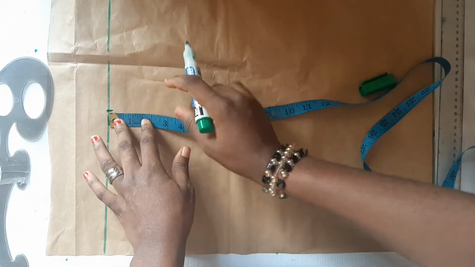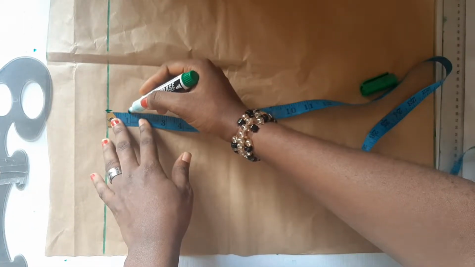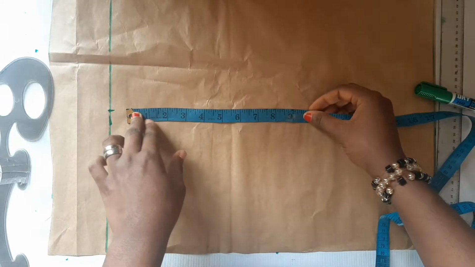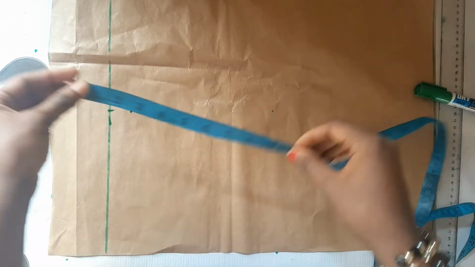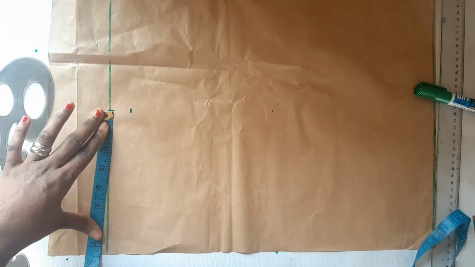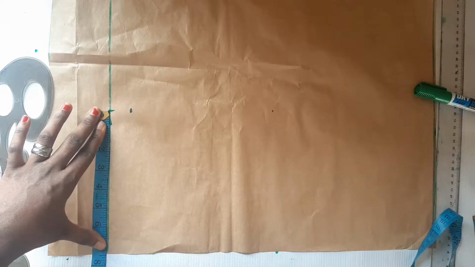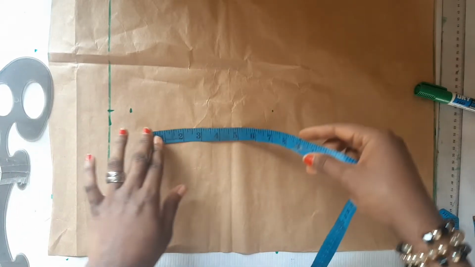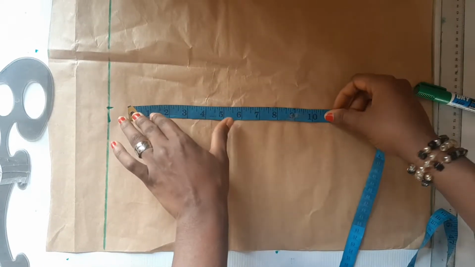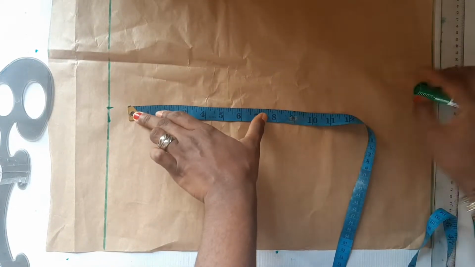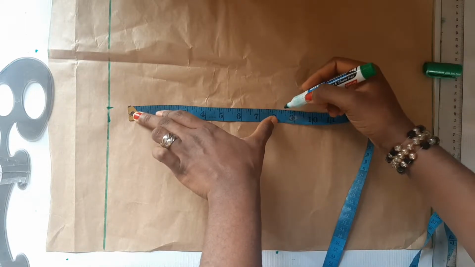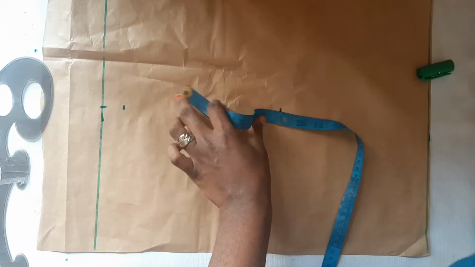From here, I will take my 1 inch shoulder slope, and to get my armhole length, what I always do is to measure what I have here on my shoulder, then add 1 inch to it as my armhole length. What I have here is 7.5. I'll bring it down from here because this is going to be my shoulder slope. 7.5. Then I'll add 1 inch, making it 8.5. I'll rule my line.